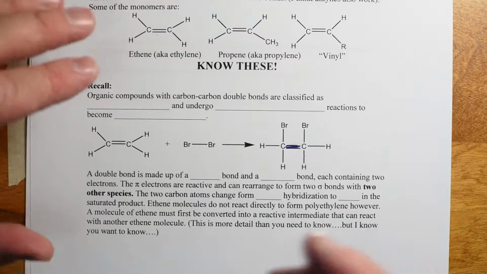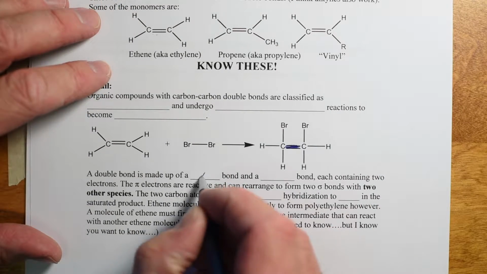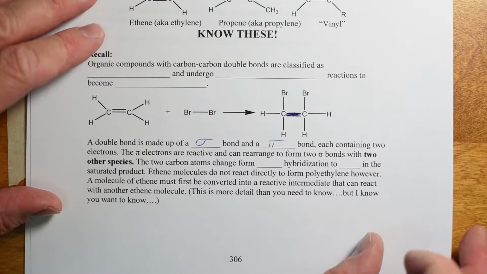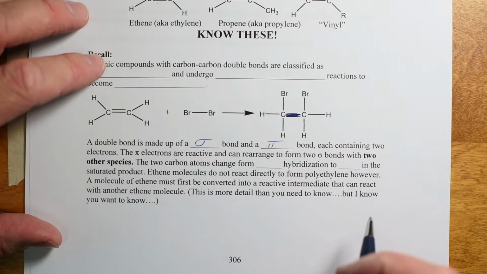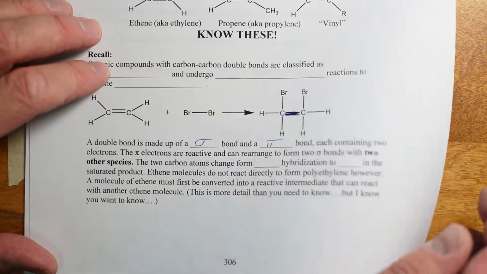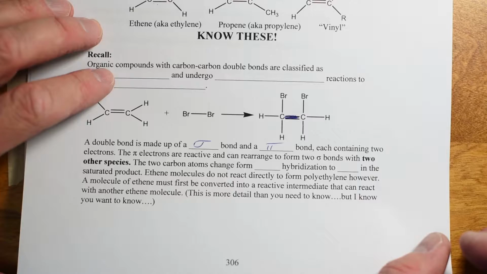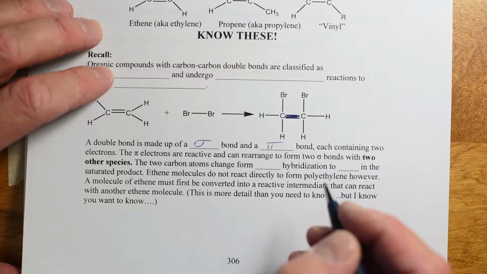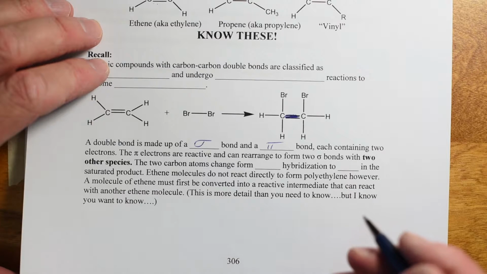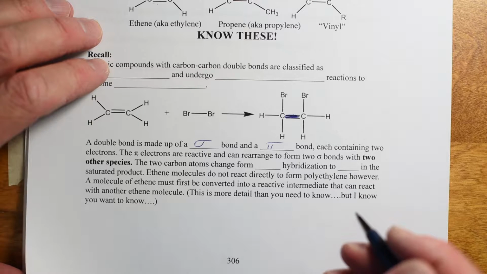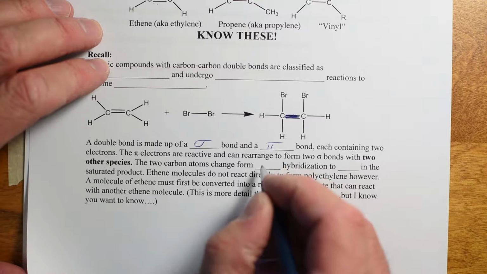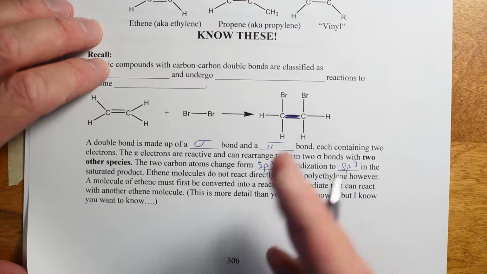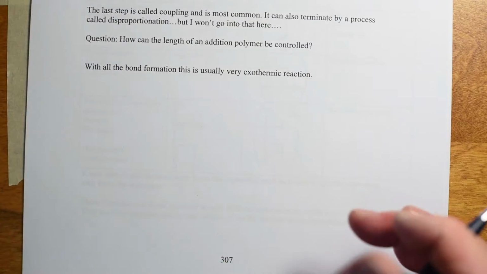Double bonds are made up of a sigma bond and a pi bond, each containing electrons. The pi electrons are reactive. We've talked all about that. You should know those reactions. The 2 carbon atoms change form, and the hybridization goes from sp2 to sp3 in the product. Anyway, again, you can read through that.